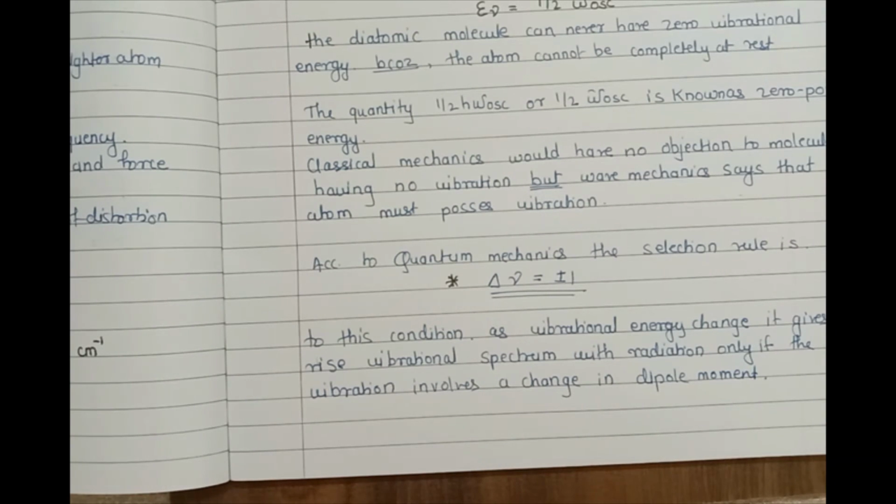So as there is a change in vibrational energy, it will give rise to the vibrational spectrum, but only when there is a change in dipole moment. Again, that condition of dipole moment arises here, that the molecule which will show the change in dipole moment will be vibrational active or IR active.